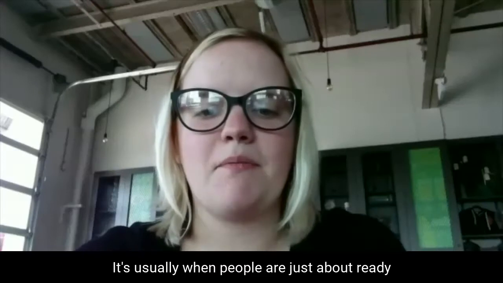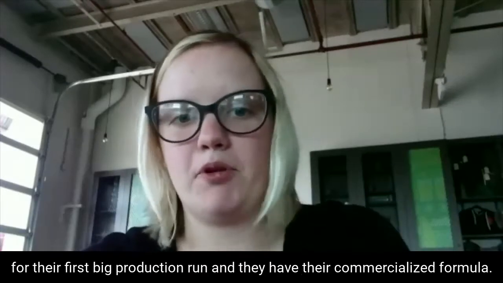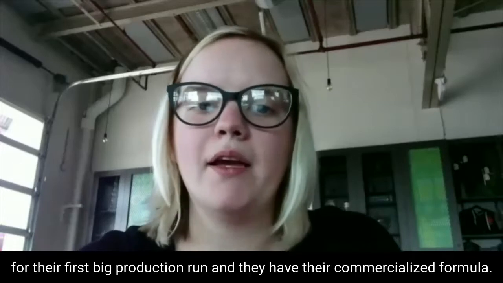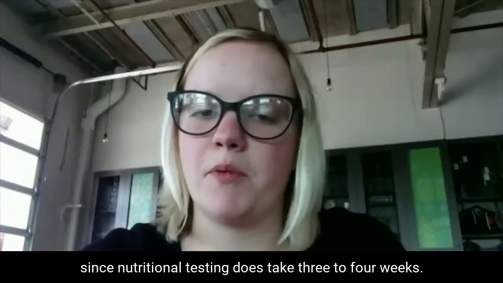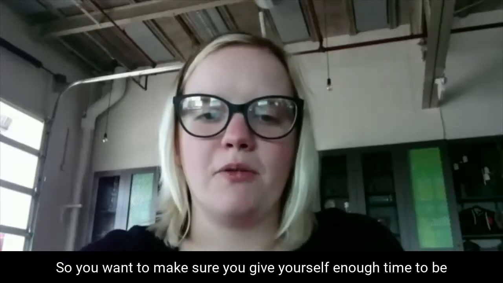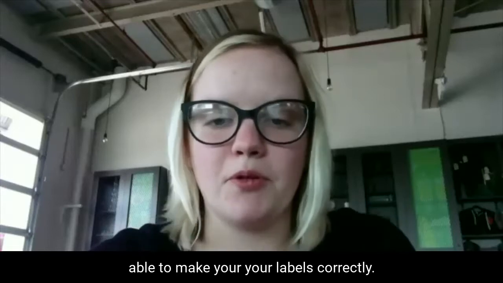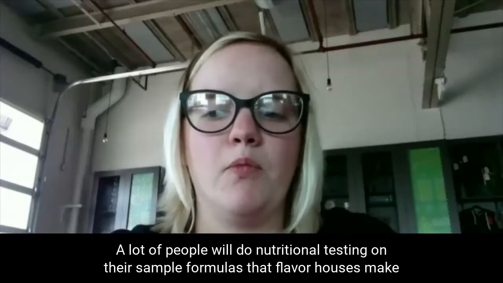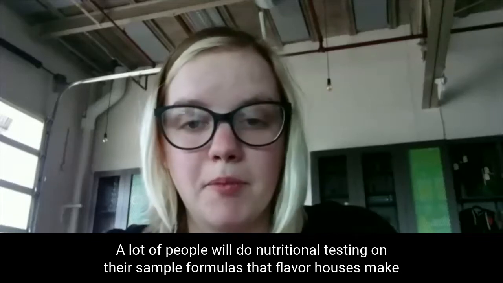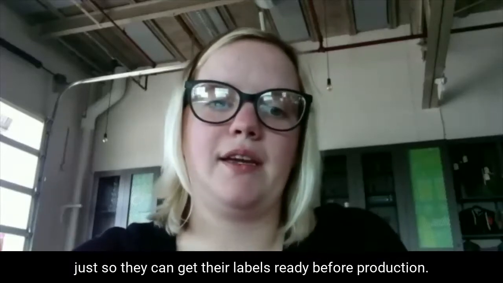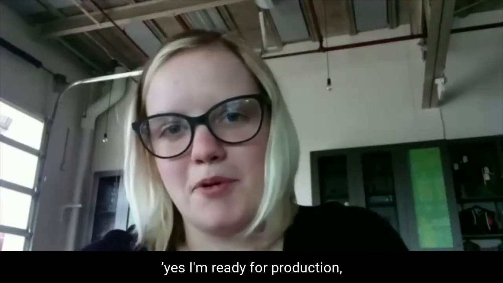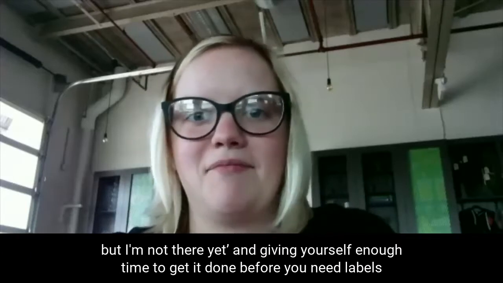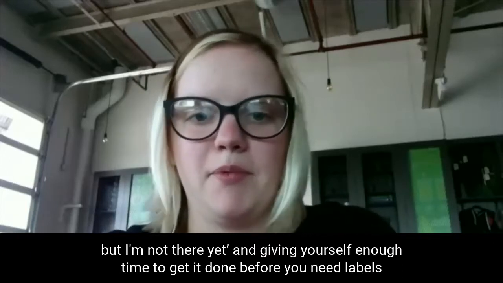So it's usually when people are just about ready for their first big production run and they have their commercialized formula. You definitely want to do it before you have products, since nutritional testing does take 3 to 4 weeks. So you want to make sure you give yourself enough time to be able to make your labels correctly. A lot of people will do nutritional testing on their sample formulas that flavor houses make, just so they can get their labels ready before production. So it's a good balance of, yes, I'm ready for production, but I'm not there yet, and giving yourself enough time to get it done before you need labels and artwork and all the other stuff done.